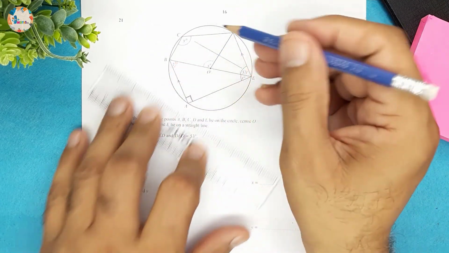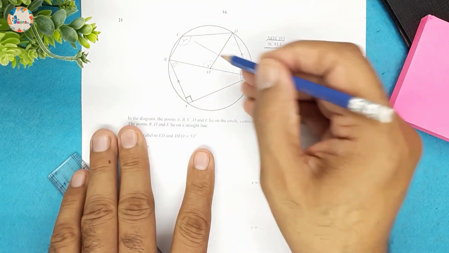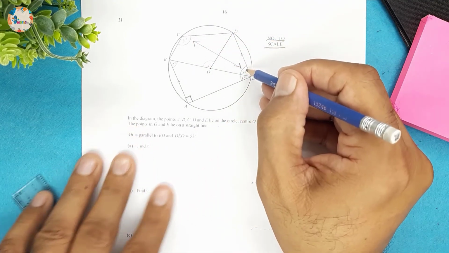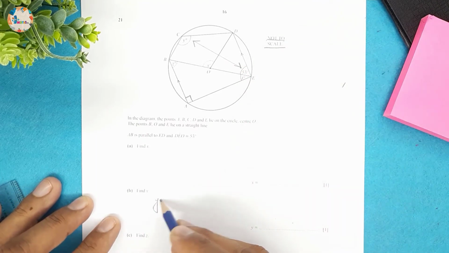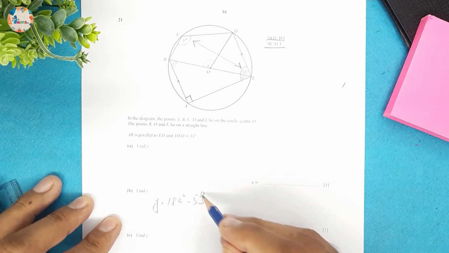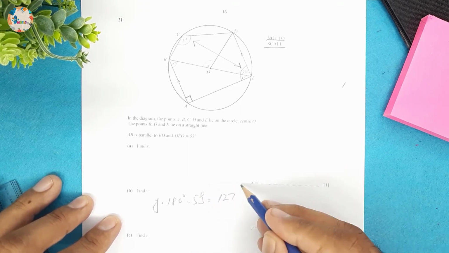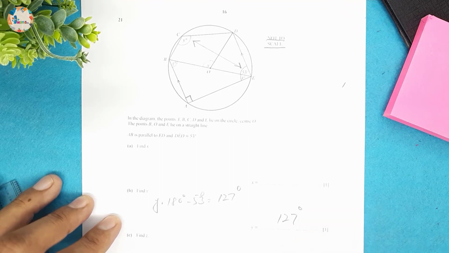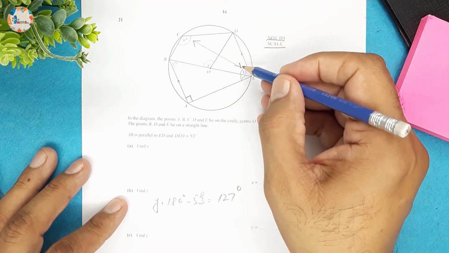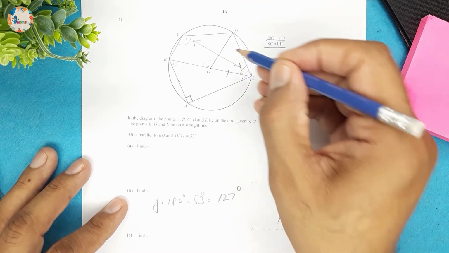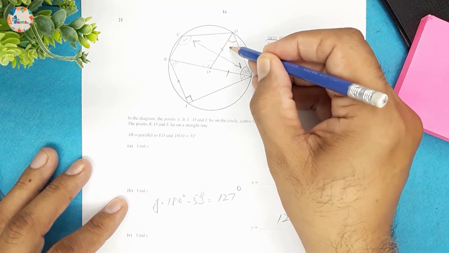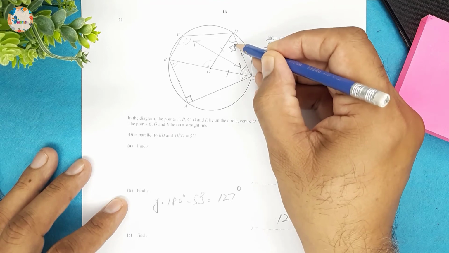For example, BCDE is a cyclic quadrilateral, so these are the opposite angles which should add up to 180 degrees. So y will be equal to 180 degrees minus 53, which is 127 degrees, and we can write 127 degrees. Now x also we can find.